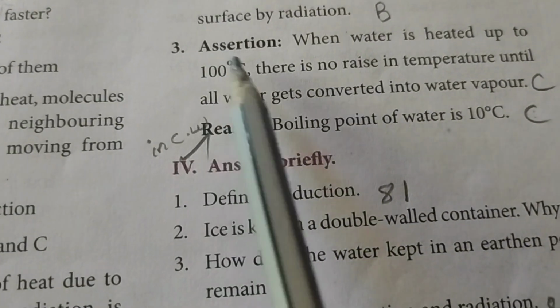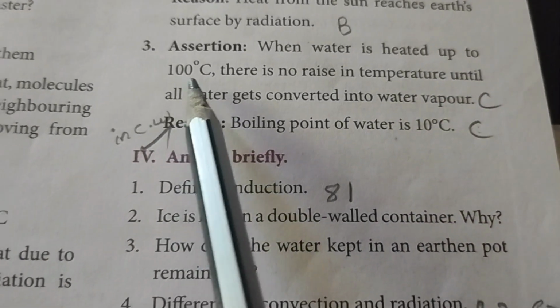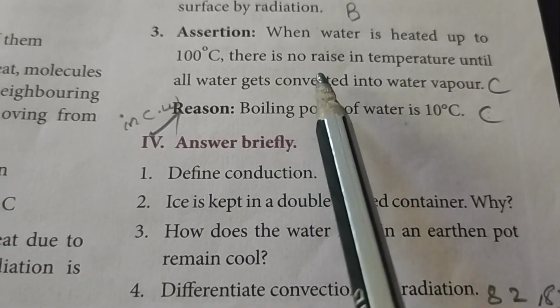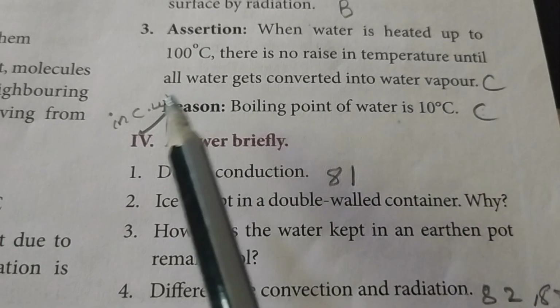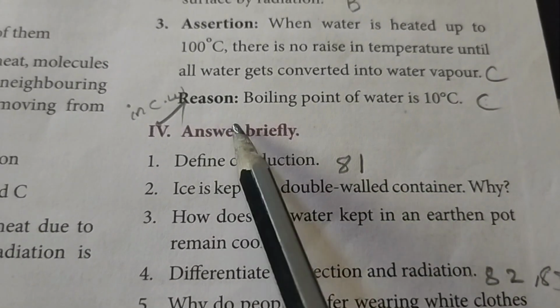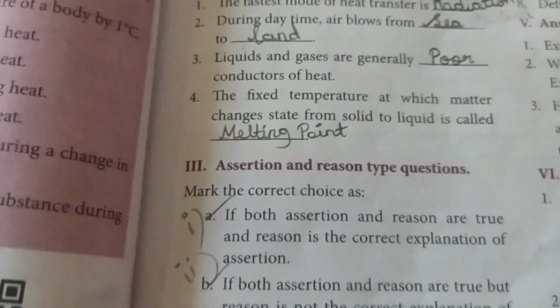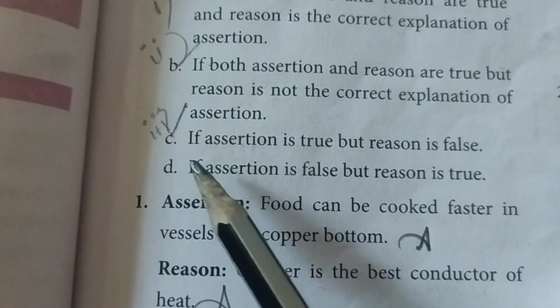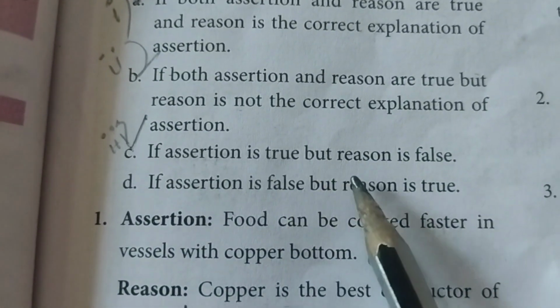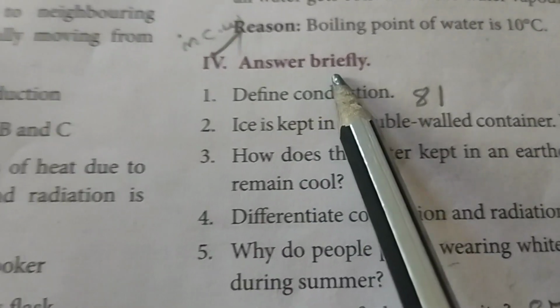Next, third one, assertion: when water is heated up to 100 degrees Celsius, there is no rise in temperature until all water gets converted into water vapor. Then reason: boiling point of water is 10 degrees Celsius. For this answer is option C. If assertion is true but reason is false. Fourth Roman letter, answer briefly.